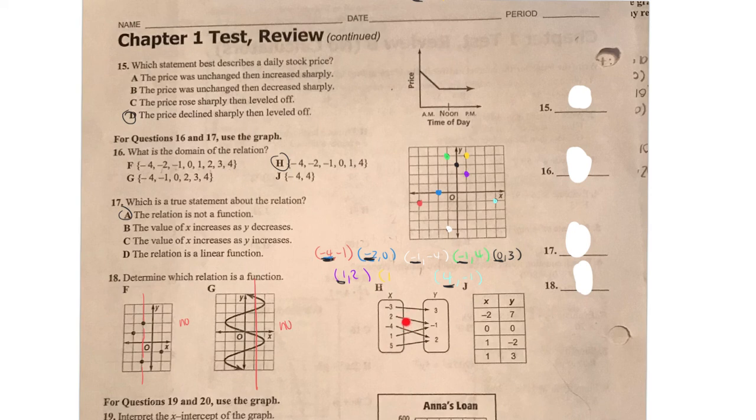Okay, you know it's a function if there's only one arrow coming out of these points on the left. And it is the case, there's only one arrow coming out of these points on the left. So this is a function. Okay, you know it's a function if there's only unique x values here, if there's no repeats, but we have a repeat in x values. So that means it's not a function. Okay.